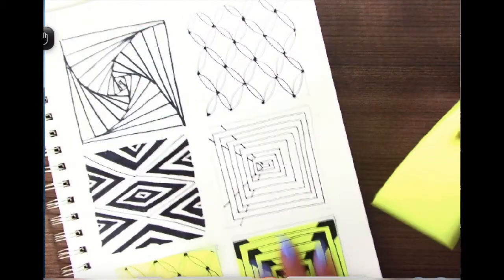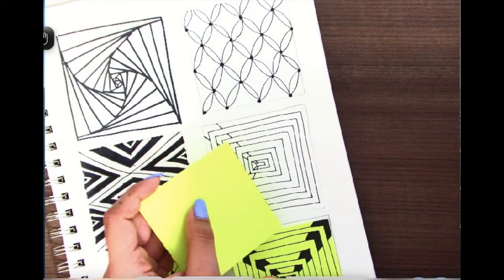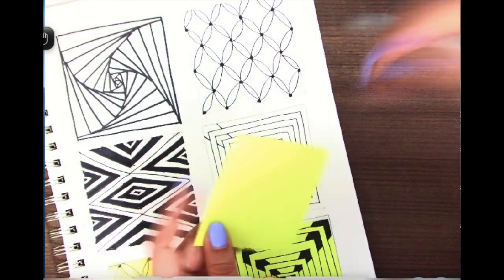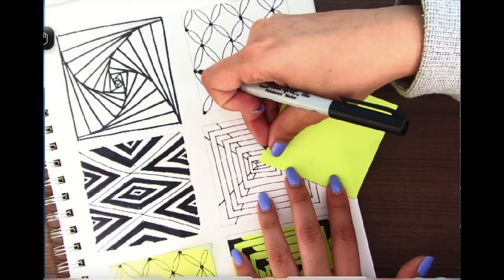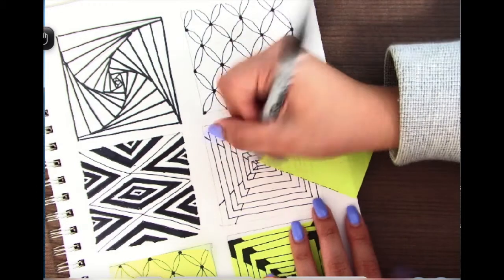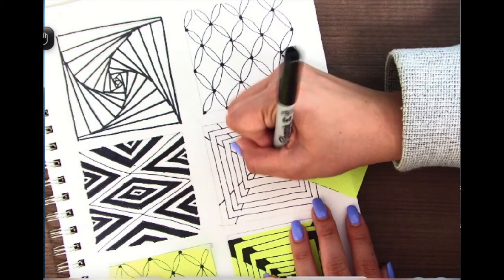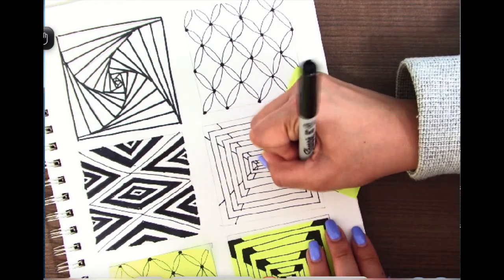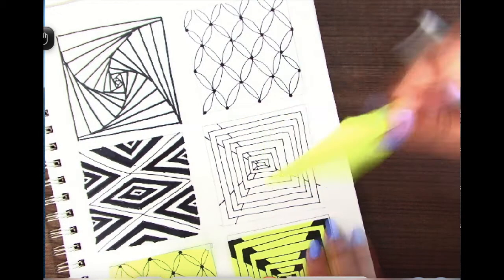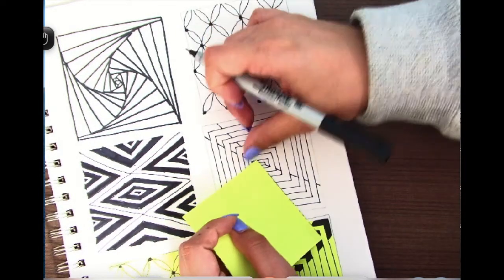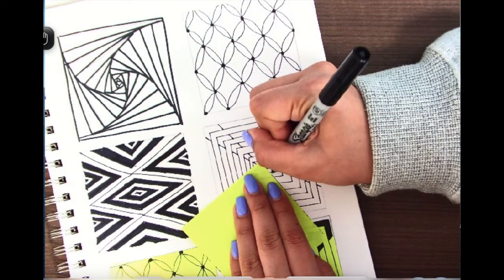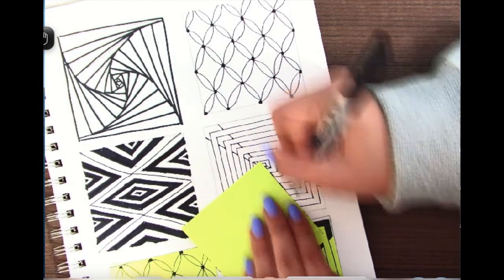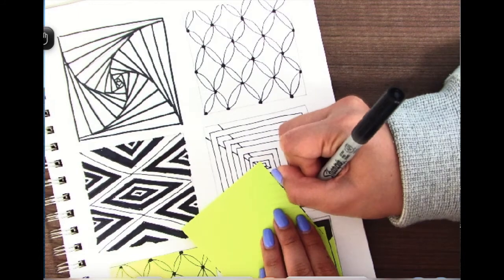Okay, and switch. So again, I'm starting from the same corner every time just to make it easier on myself. So again, corner. And I'm going to do the first line, the third line, the fifth line, the seventh line, and the ninth line. And same thing on the other side. Stick it down. First, third, fifth, seventh, ninth.